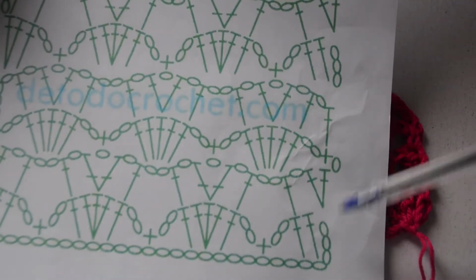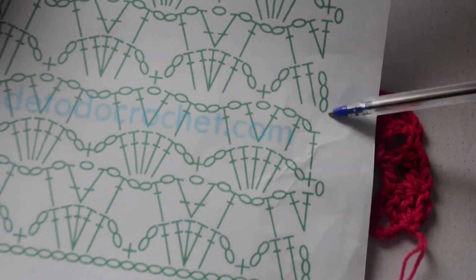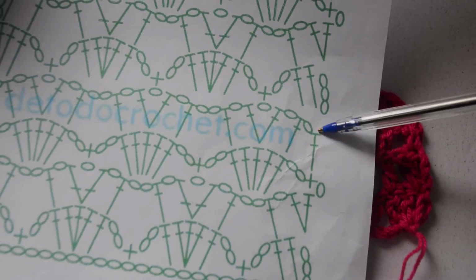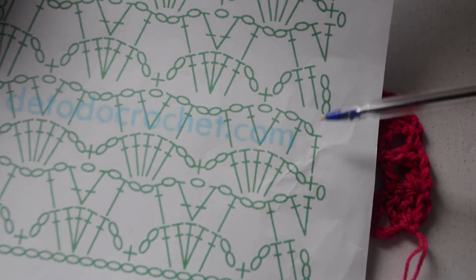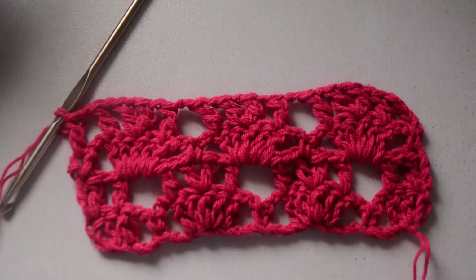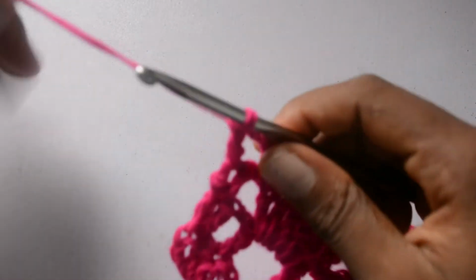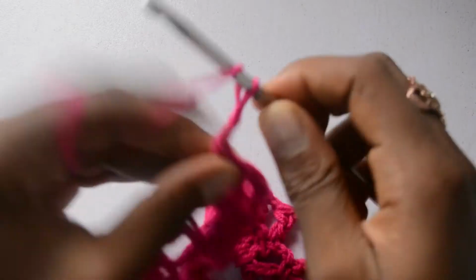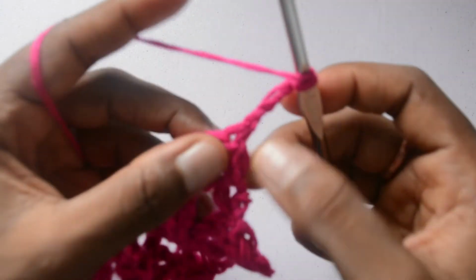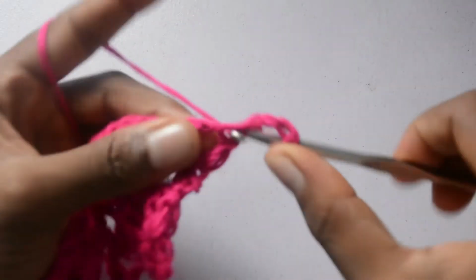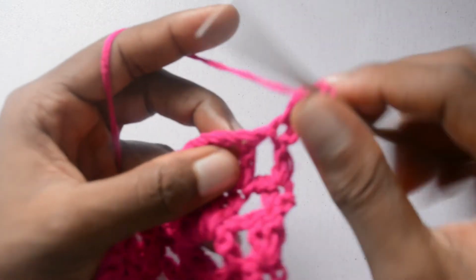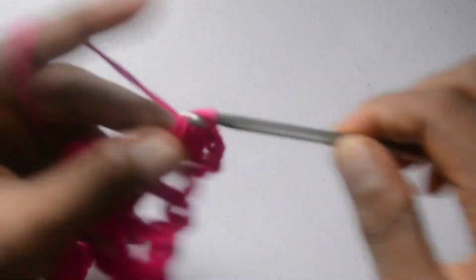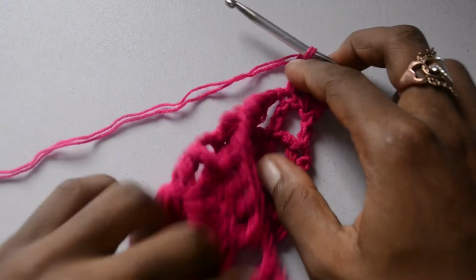So to begin my row 5, I chain 3, then I do a double crochet in the very first double crochet, and then I do a double crochet in the next double crochet. So, chain 3, 1, 2, 3. Now in this very first double crochet we do a double crochet, and then in the next double crochet, which is this one, we do another double crochet. And I go back to the diagram.